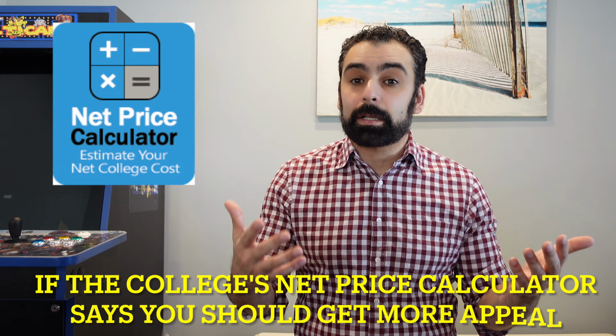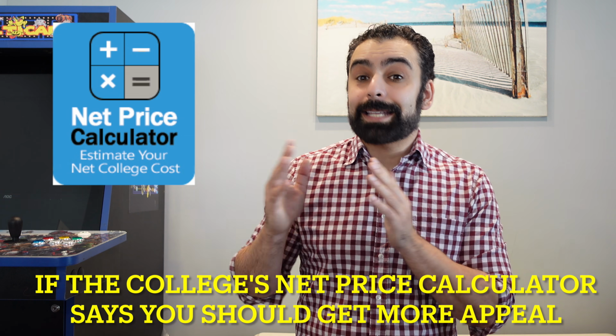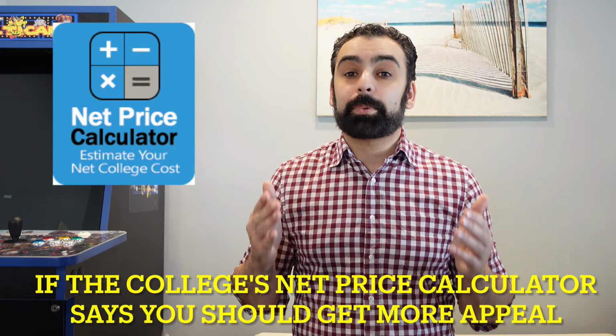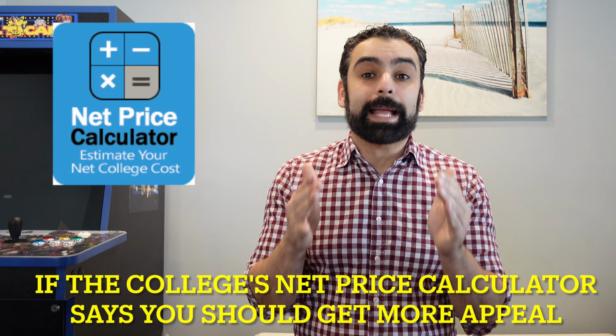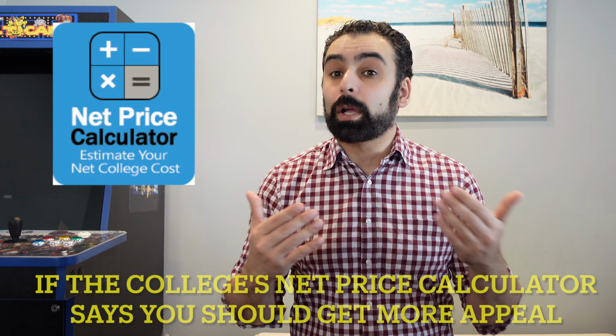Or if the net price calculator comes back and says you're supposed to be getting a $20,000 scholarship, but they only gave you a $10,000 scholarship. Another reason to look to appeal, because the net price calculator is the school's own calculation figuring out what they should provide you. So it's a good tool to utilize to kind of negotiate with, because it's their numbers. If their numbers are showing you should be getting more, I would definitely be appealing.